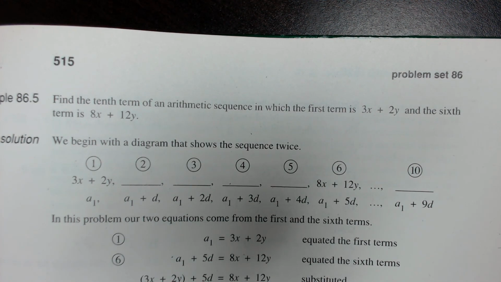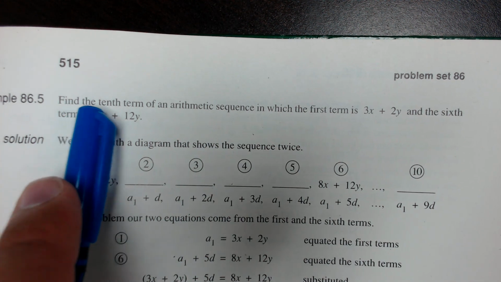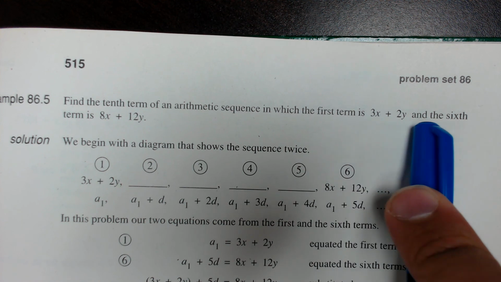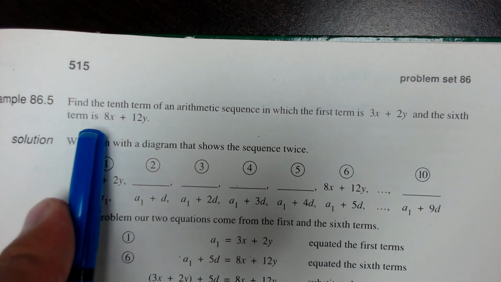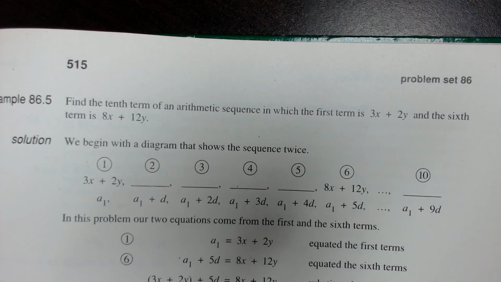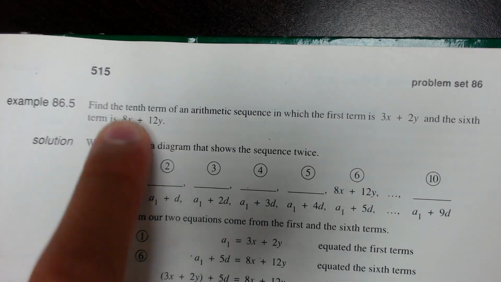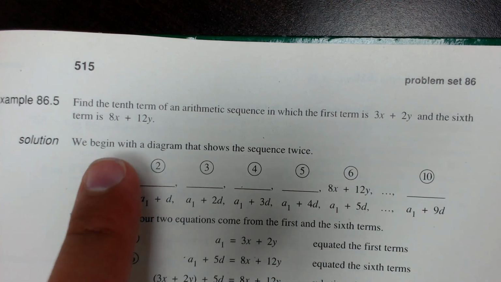Now, this one says, find the 10th term of an arithmetic sequence in which the first term is 3x plus 2y and the sixth term is 8x plus 12y. Some of you are totally losing your minds right now. You're like, this is craziness. No, good thing is this uses the exact same logic that we just used in the previous question. We just have to find term number 10. We have the first term, and we know the sixth term.